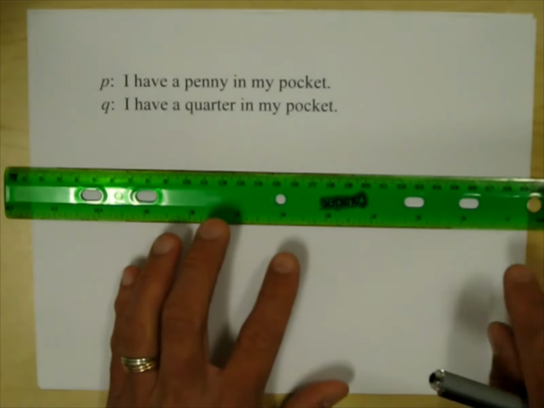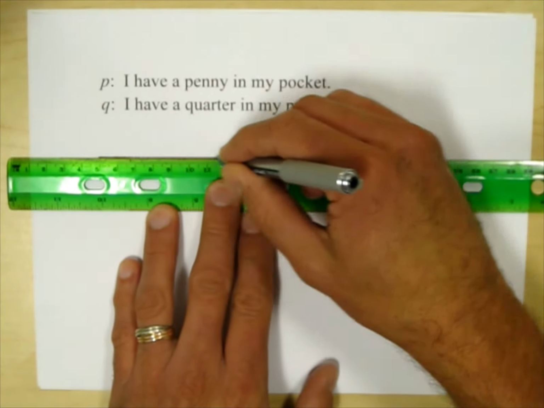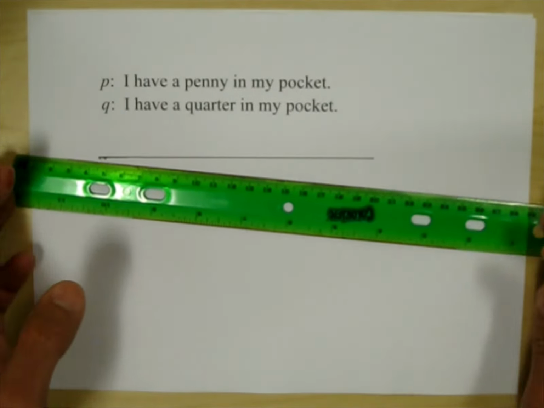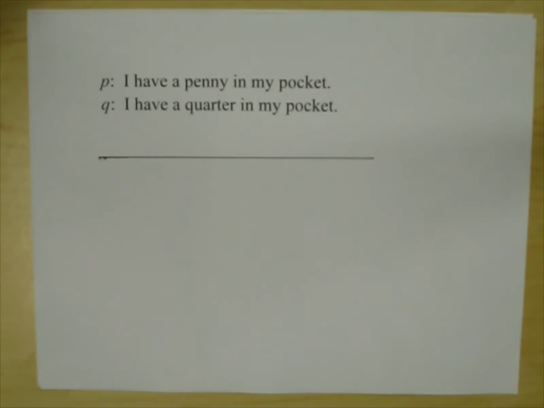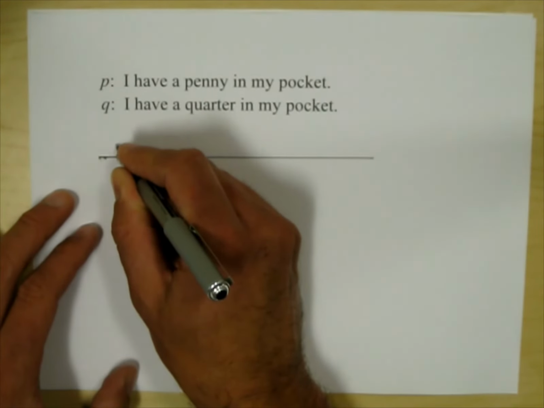And what we're going to do is analyze the truth values of conjunctions, disjunctions, and negations. So let's go ahead and take a look at this. So I'm going to go ahead and use a ruler here. And we're going to analyze this. That smeared a little right there. So here's statement P.